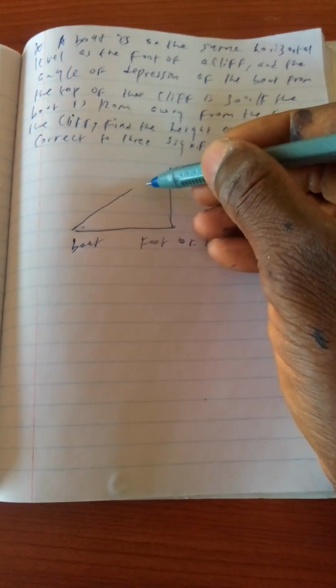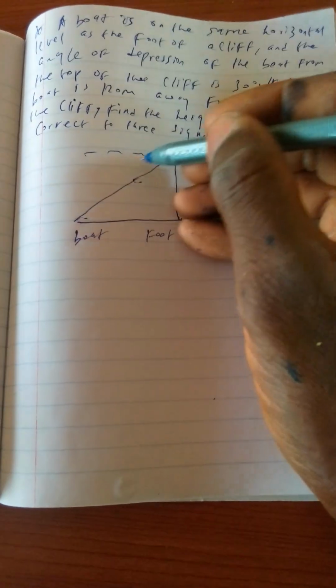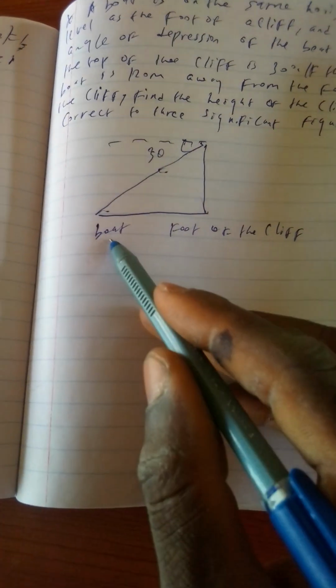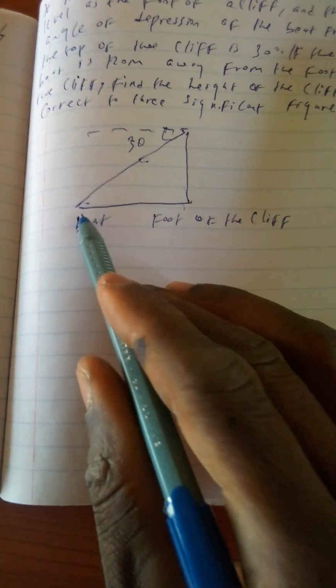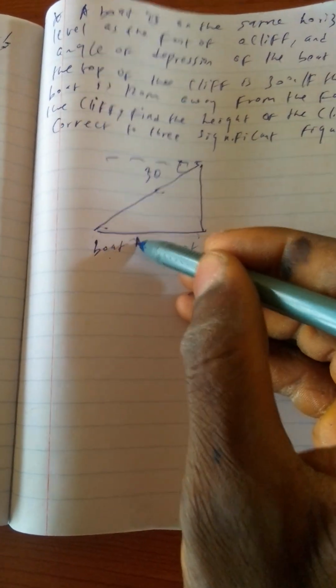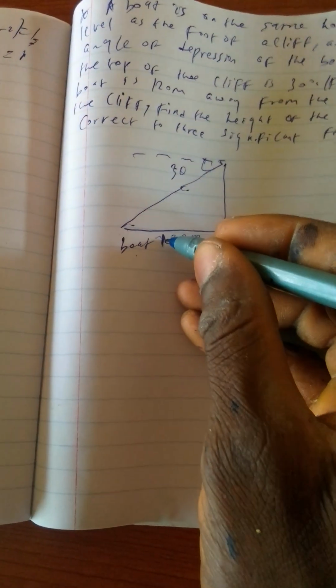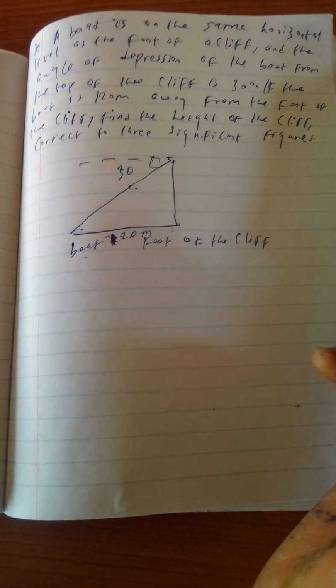So this is the angle. You're going to get the angle of depression here. The angle of depression is 30 degrees. If the boat is 120 meters away from the foot of the cliff, this is the boat, and it's 120 meters away from the foot of the cliff. So here is 120 meters away from the foot of the cliff.